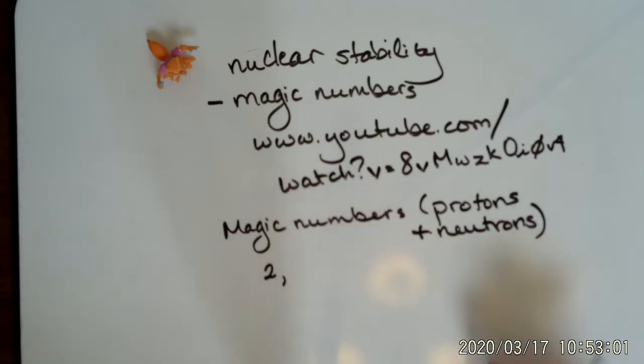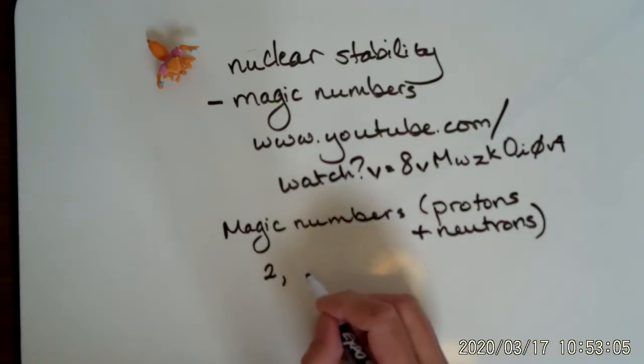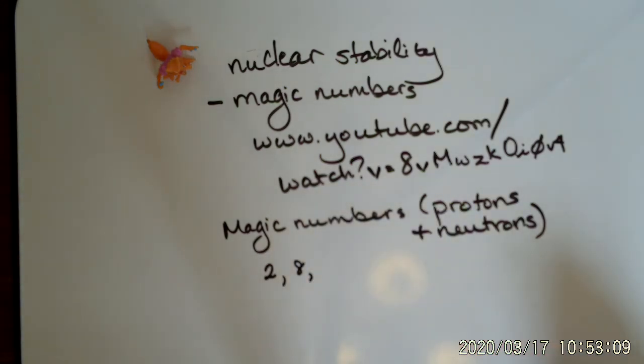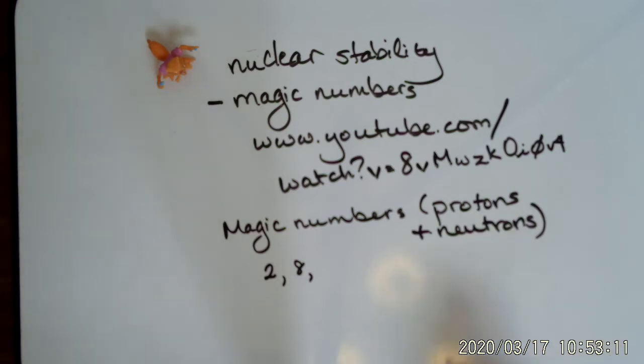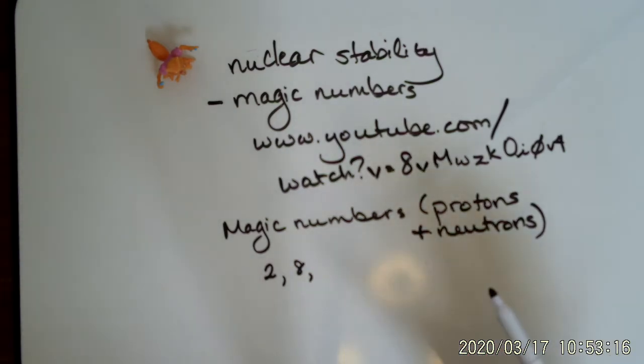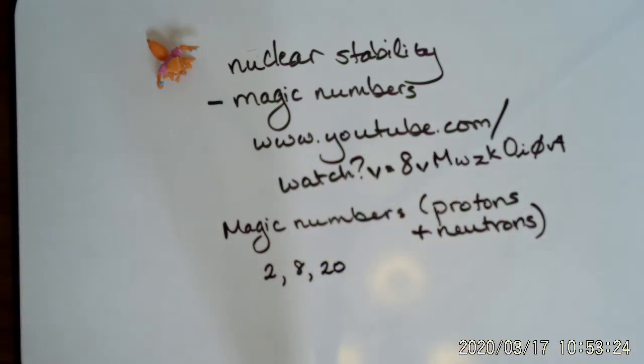The second one, which is the sum of 2 shells, the first and the second, which actually contains 6, is 8. The third magic number, which contains the 2 and the 8, and the third shell contains up to 12 nucleons, gives you a total of 20. Okay?